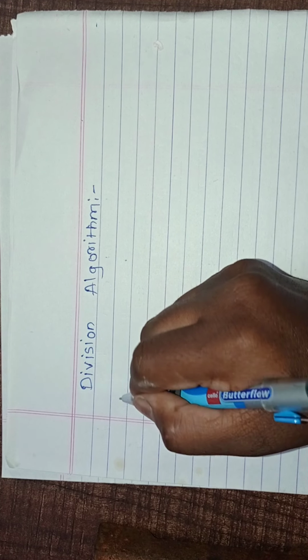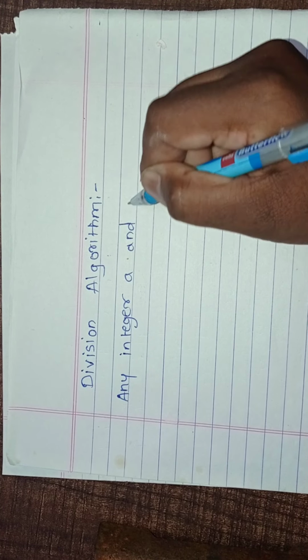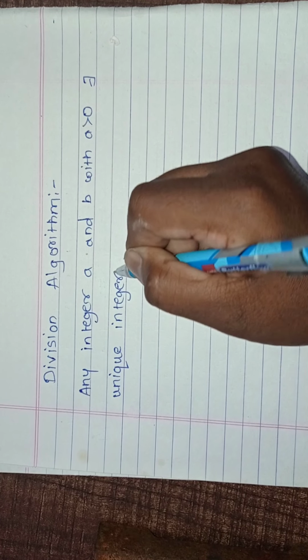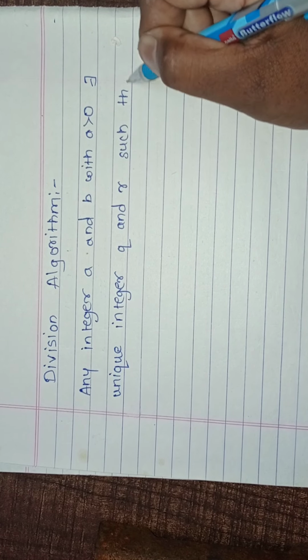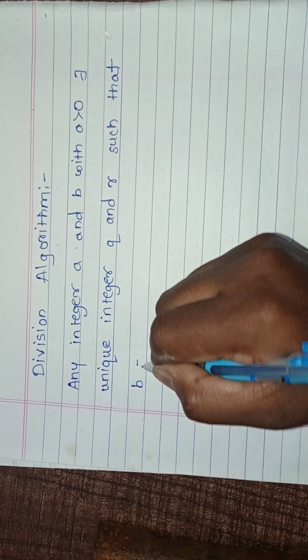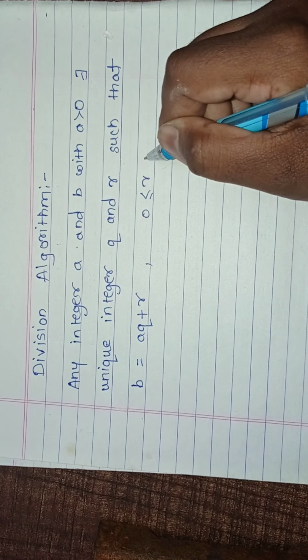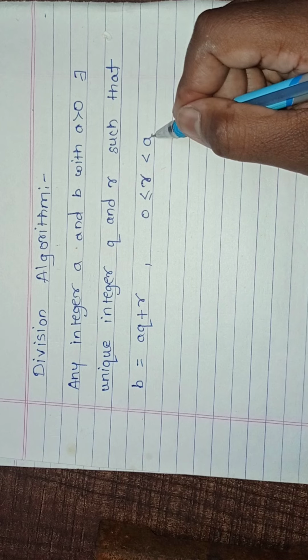Statement of the division algorithm: for any integers a and b with a greater than 0, there exist unique integers q and r such that b is equal to aq plus r, where 0 is less than or equal to r, which is less than a.